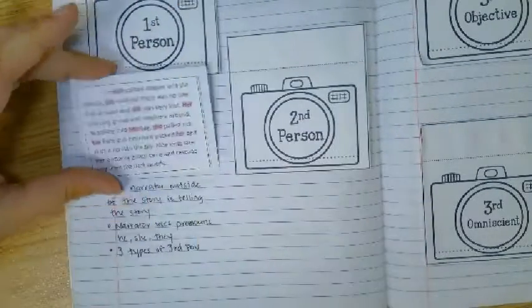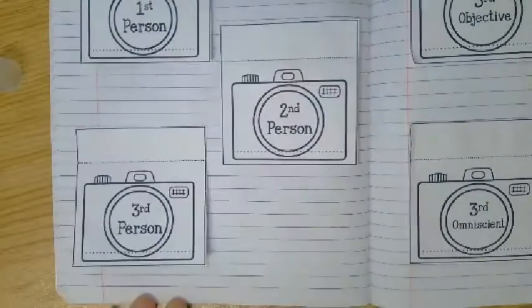In our next lesson, part 5, we're going to go over the different types of third person.